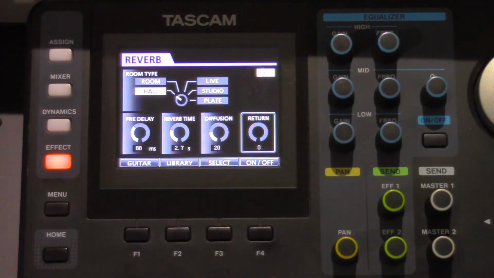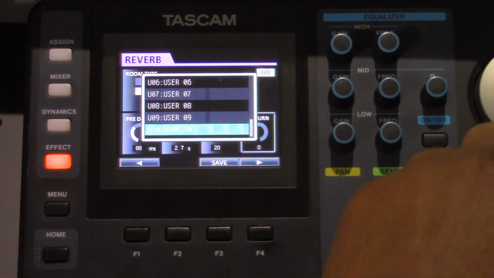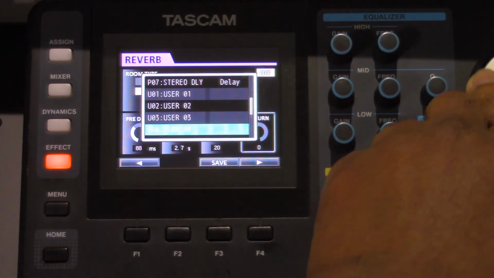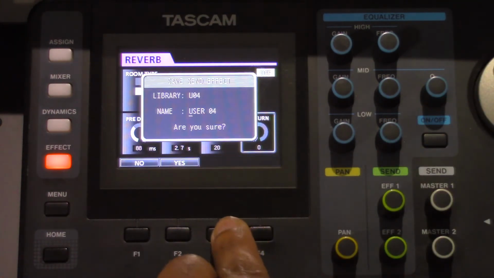Let's look at how to save send effects in the library. You can save an edited setting as a user setting in the library. When the send effects screen is displayed, press the F2 button to display the preset user library list. Use the jog data dial to select the user area and then press the F3 save button. Now here's a tip. The library list contains a preset area and a user area. Preset area data cannot be overwritten. Now keep in mind that names of the preset library also cannot be changed.